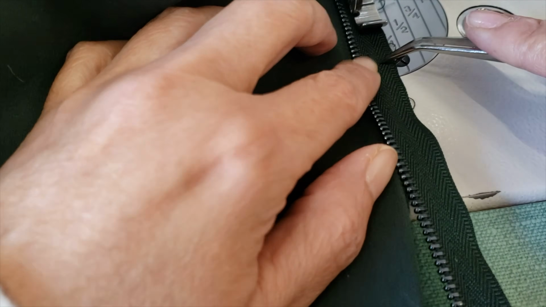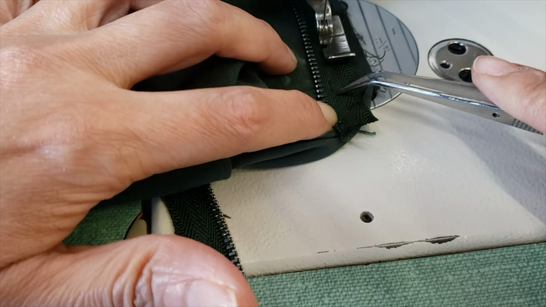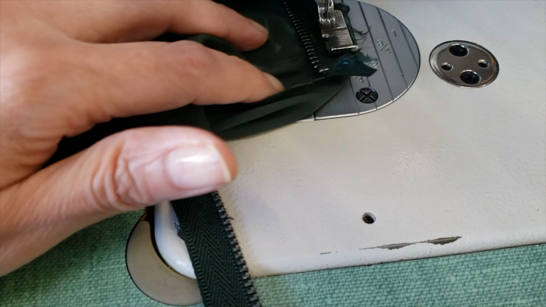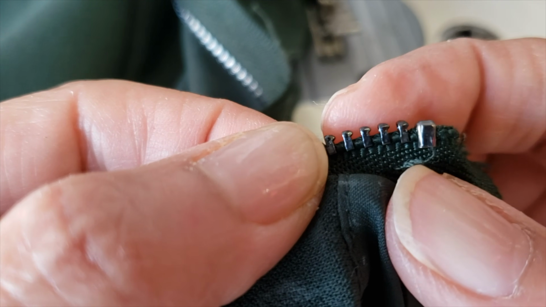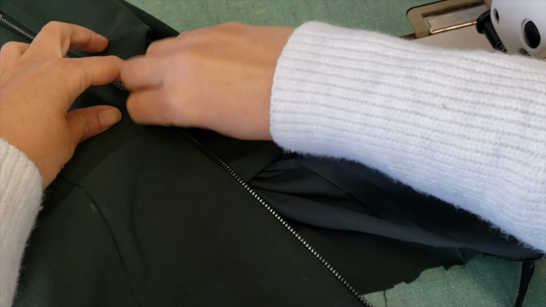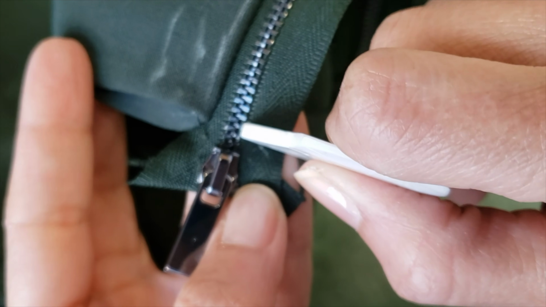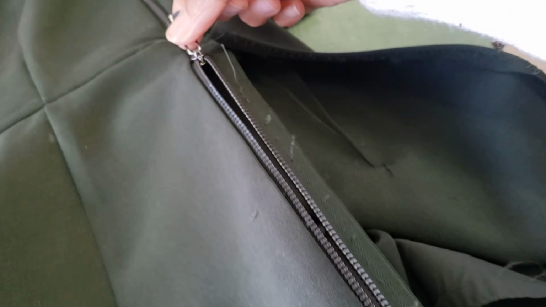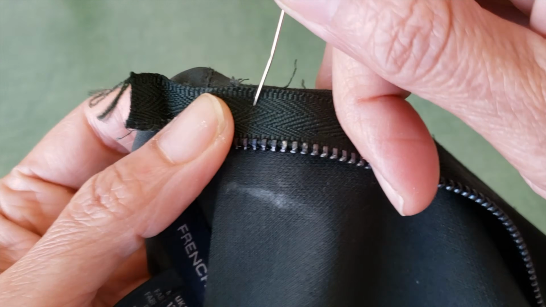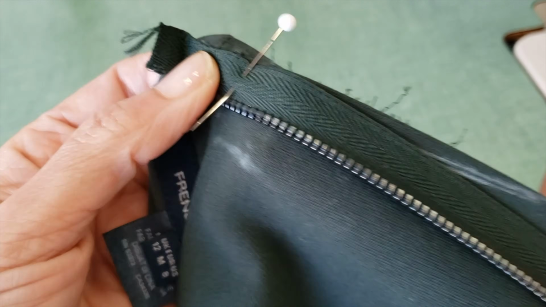And remember that when we go to the top, we will have a little bit of zipper that we will need to cut. When we sew the first part, I will close the zipper to mark the waist and the top. That way I have the reference to sew the other part so they will match together.